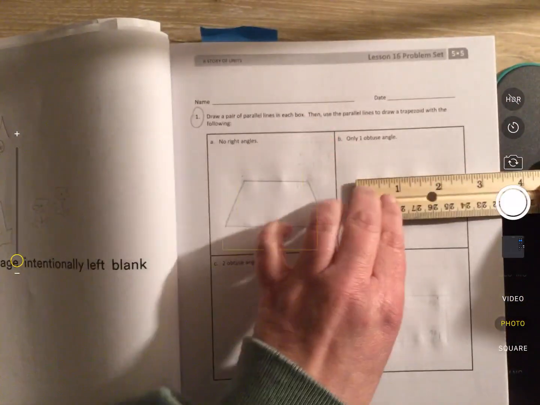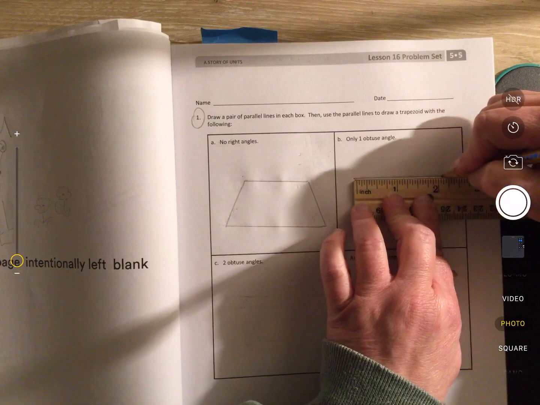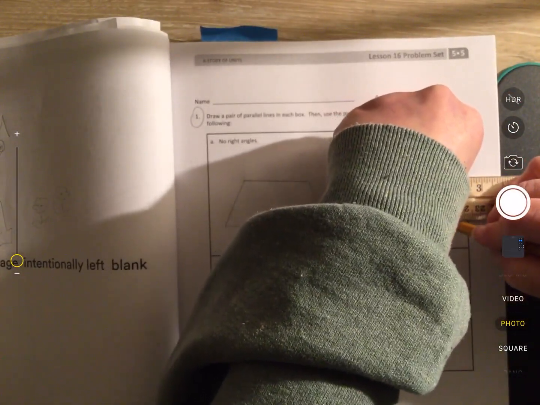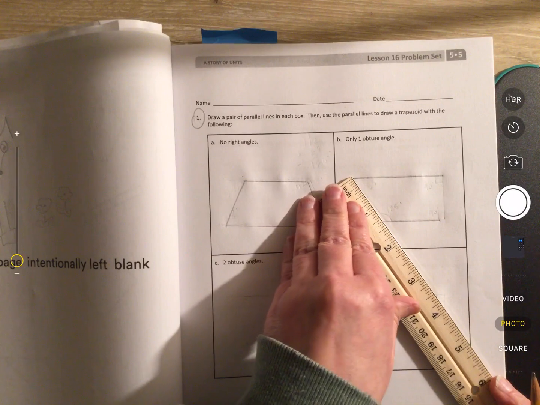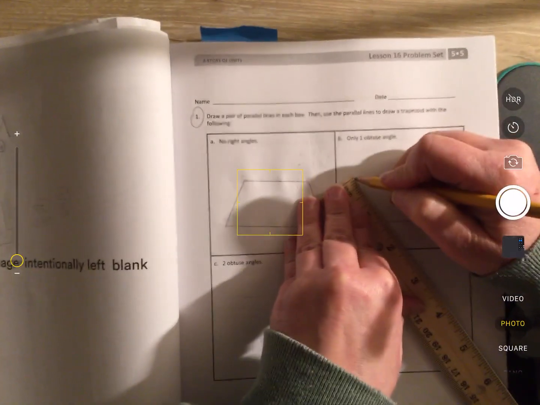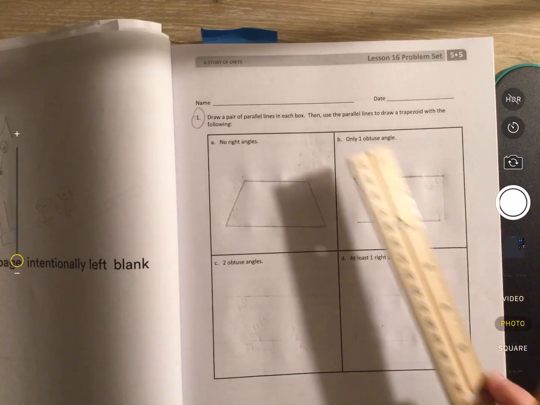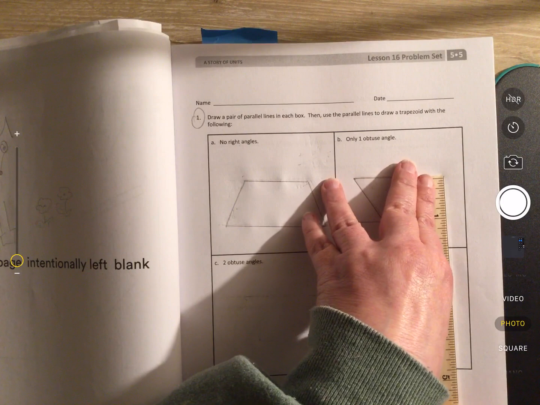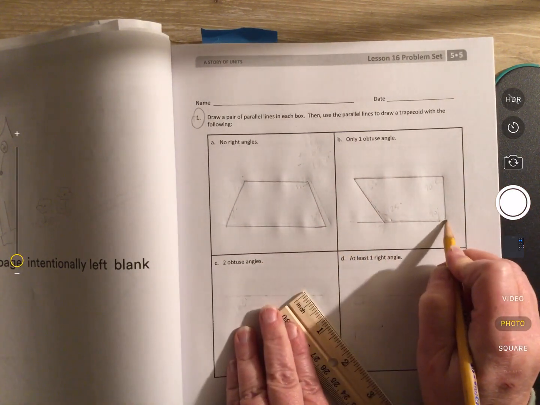Okay, and then I'll draw this again. Parallel lines, and it says only one obtuse angle. So I'm going to have to make a diagonal here. And then only one obtuse angle. So I'm just going to make this right angle.